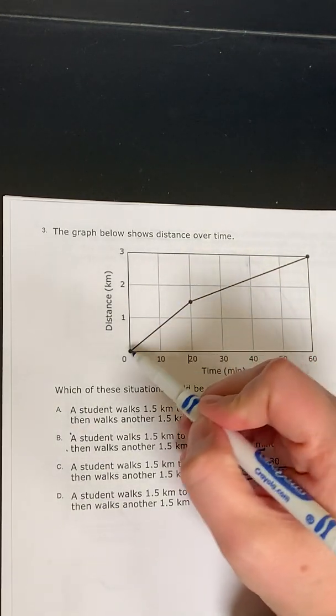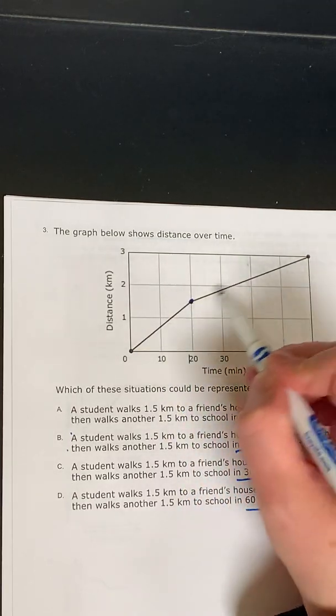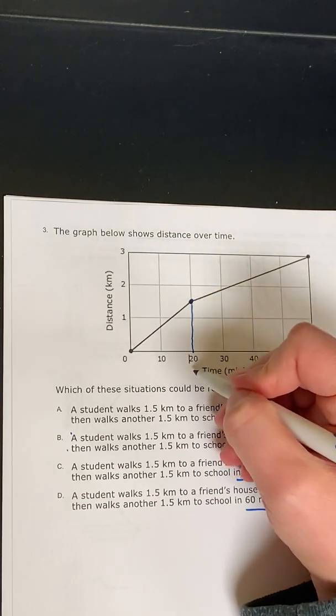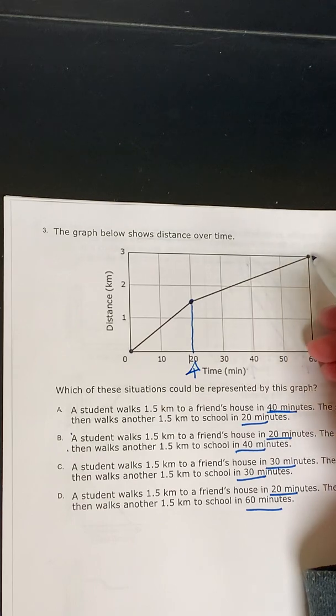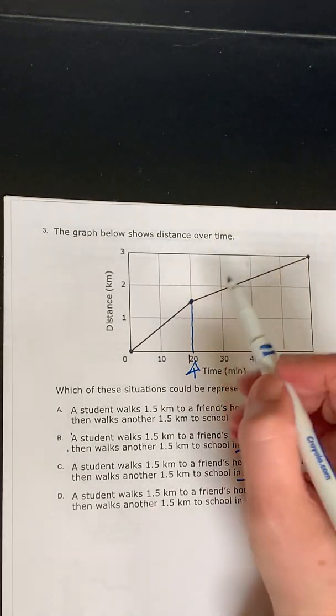So here's my distance time. Here is where my motion changes. So I'm just going to kind of come down. I want to identify what that time is. So that means it's at 20 minutes, and then it stops here at 60 minutes, okay?